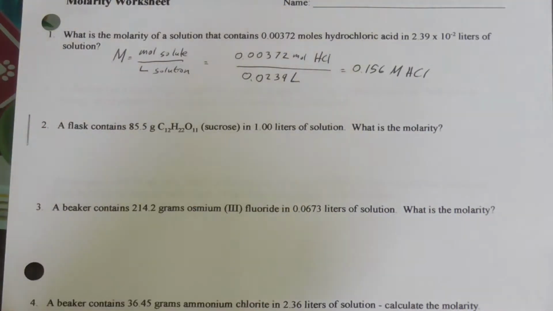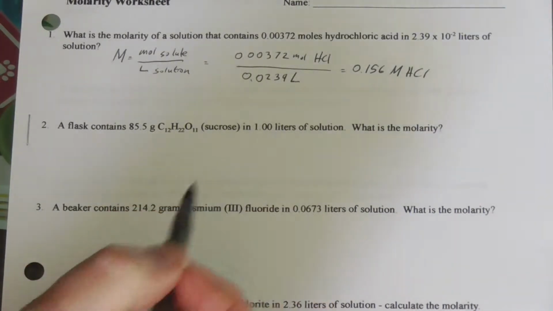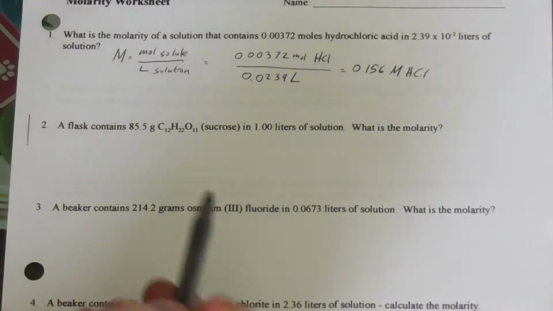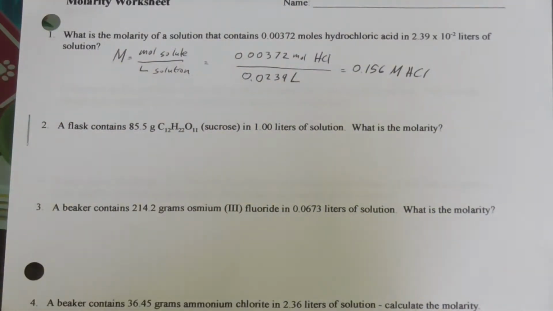A flask contains 85.5 grams of sucrose in 1.00 liters of solution. So in this particular case, I need moles. I already have liters of solution.